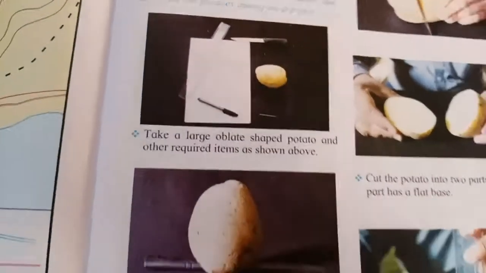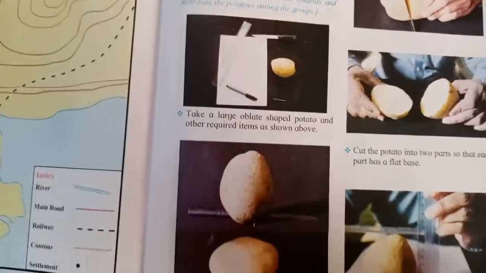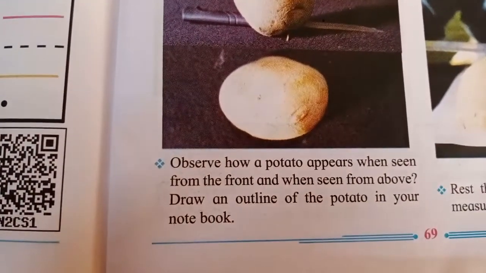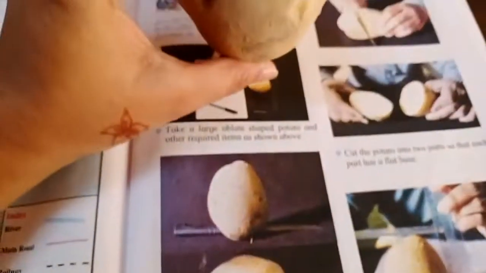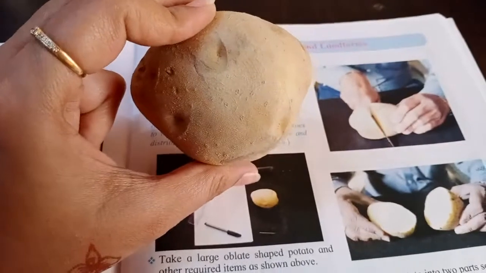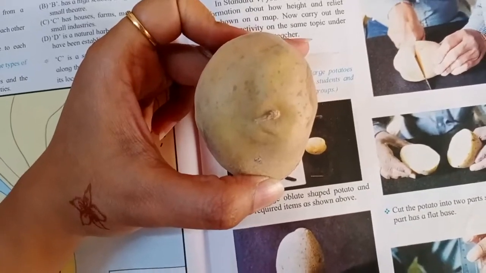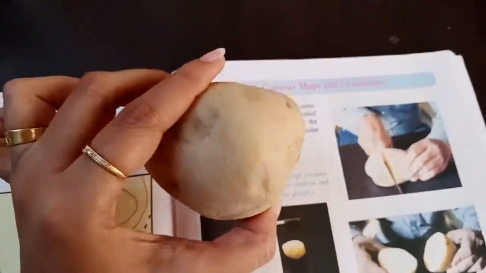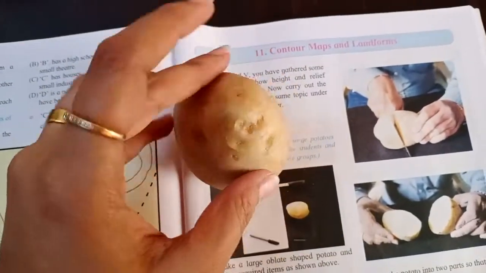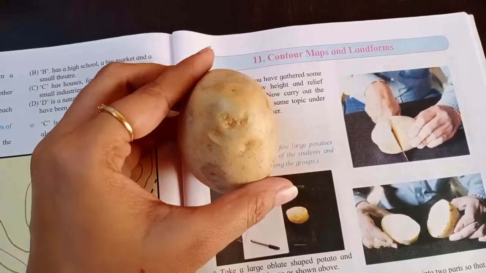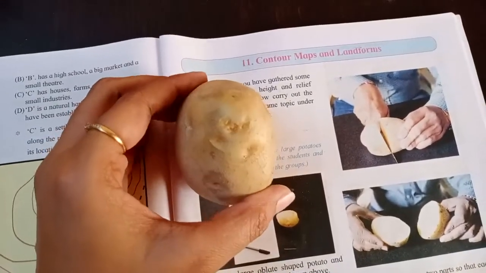Then after that, the second step is to observe how the potato appears when seen from the front and when seen from above. When you see it from the front, and when you look at it from above, it looks like a mountain. See, you can see it looks like a mountain. It has a pointed part here and then it goes on increasing. It is a narrow pointed part, see, and it goes on increasing like this.